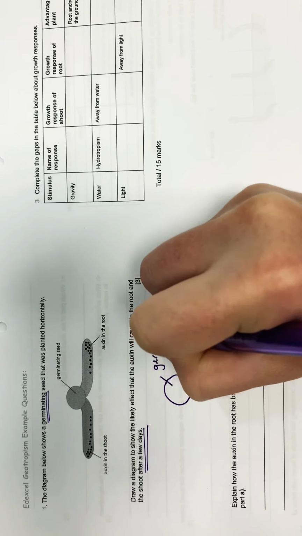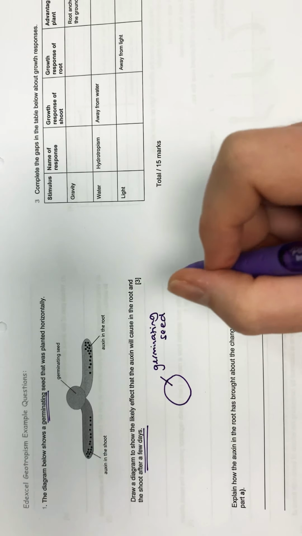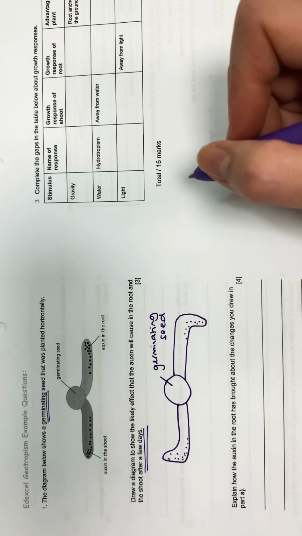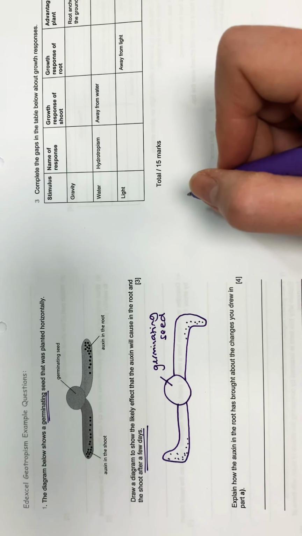So let's draw in our seed. Whenever we're doing these diagrams, they've given you the labels. You need to mimic those labels so we know what you're referring to. So here we have our germinating seed, and I'm going to do my shoot first. The shoot should show significant bending upwards, and my root should show significant bending downwards. Now I can add in my auxin. Excellent.